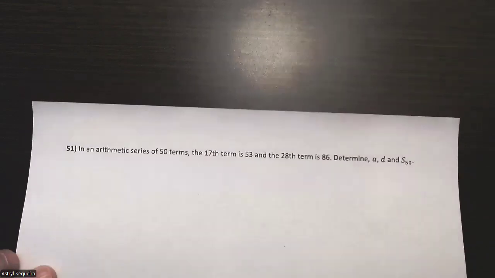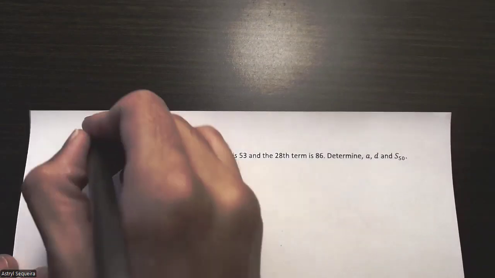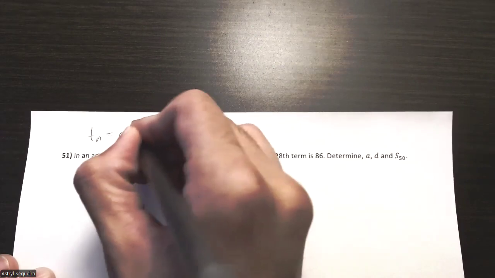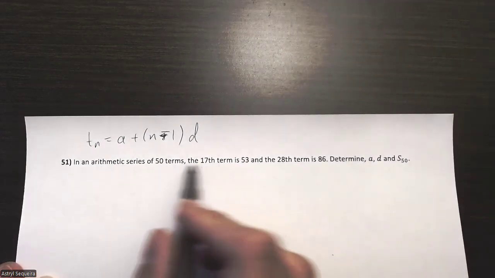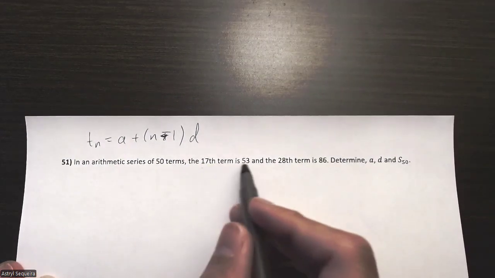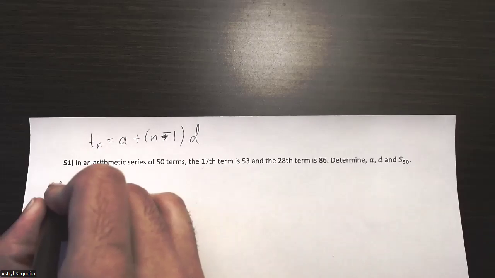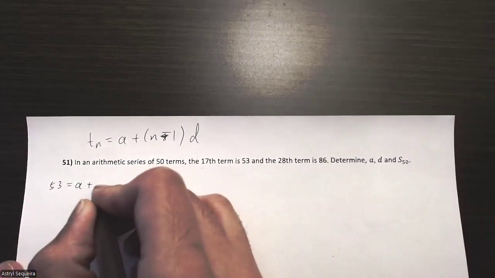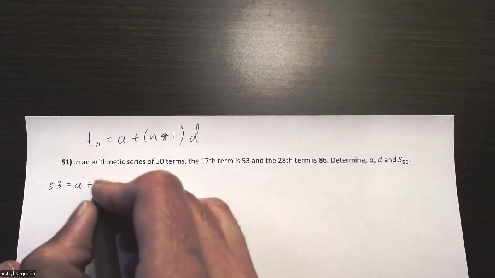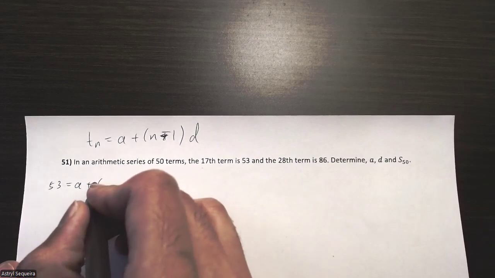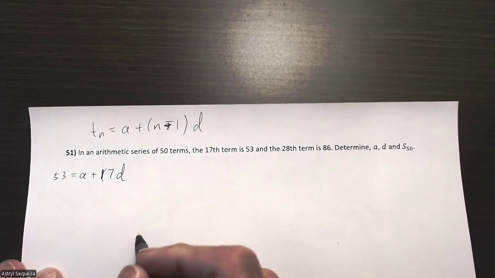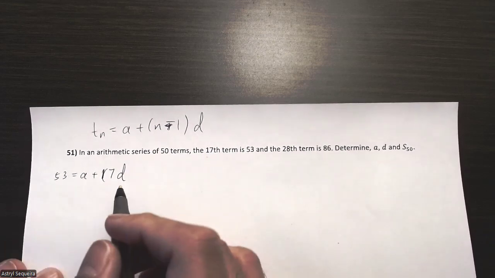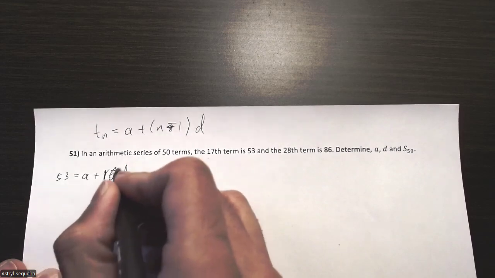So when you get a question like this, we're solving with substitution. I'm starting by subbing into my regular arithmetic formula. So let's start by putting the first one over here. 17th term is 53. So 53 equals a plus 17 minus 1, I'm just going to do it quickly, it's 16d. I'm not going to show all the steps these last few questions just because I'm running out of time. So that's my first formula over there.